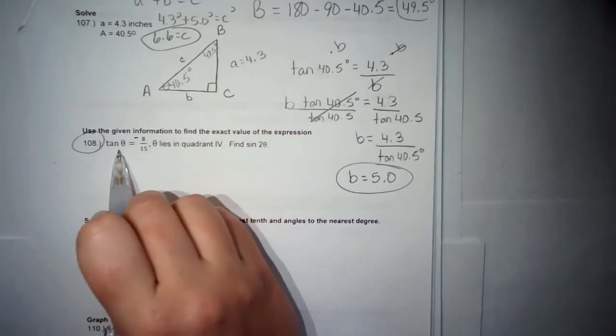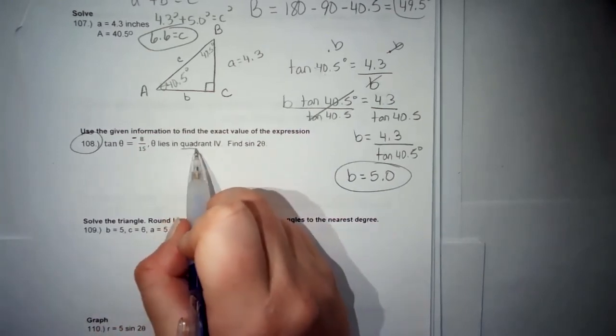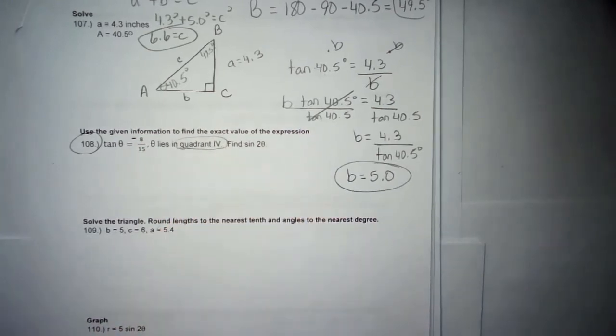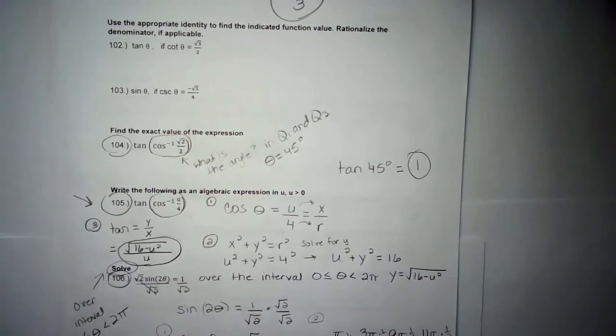Okay, so we have tan theta equals -8 over 15, and we are told we are in quadrant 4. We want to find sine 2 theta. This is the second time you've seen sine 2 theta, and I don't want you to get them confused, because this is a completely different problem. The first time, you were solving for theta, and you needed to find all 4.